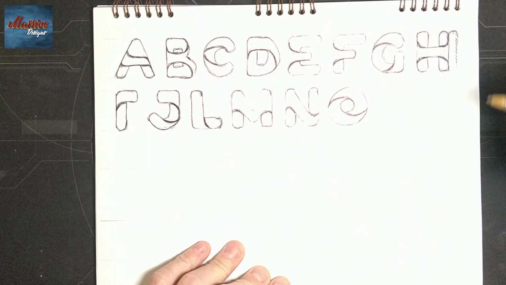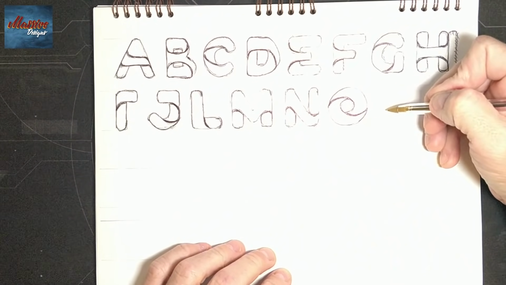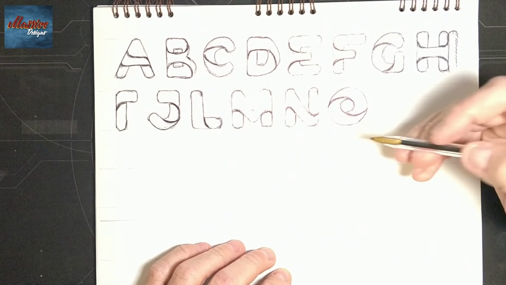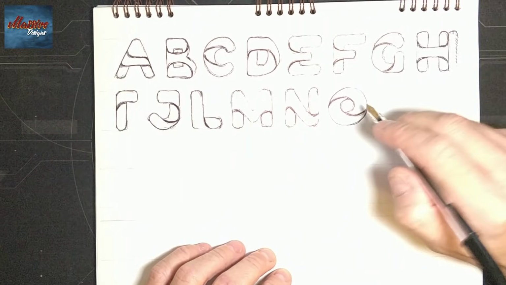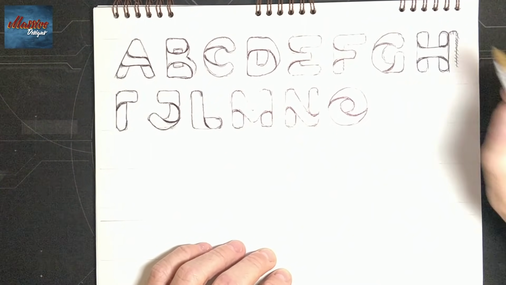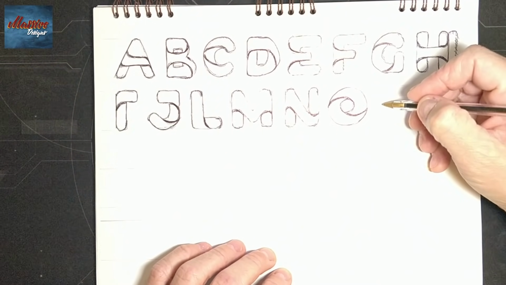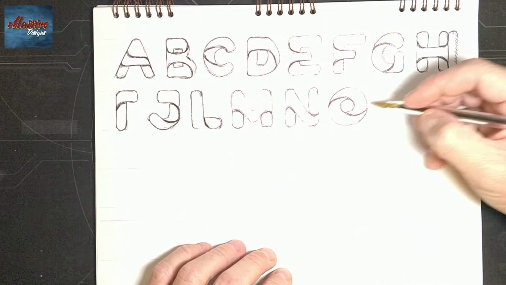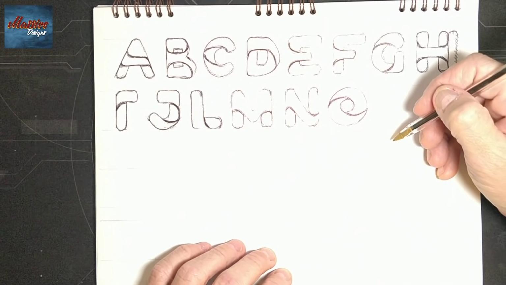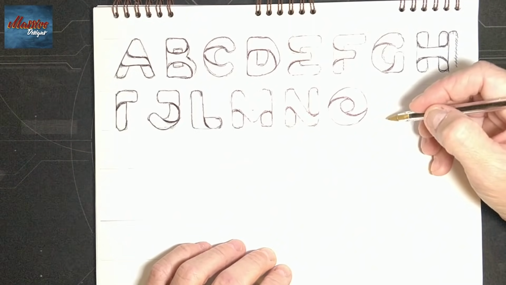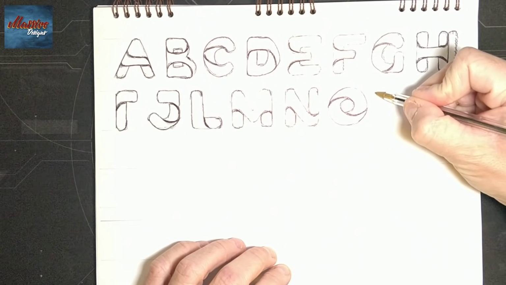Okay, now the O. There was a game with this, something like this. I don't remember, actually. Well, let's see if someone in the comment section can remember which was the game that had this O.